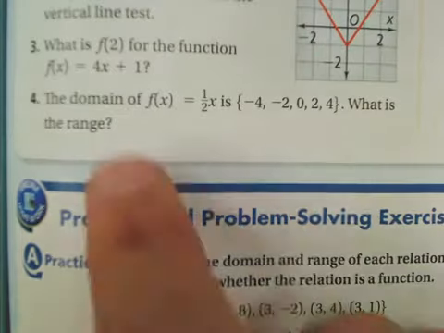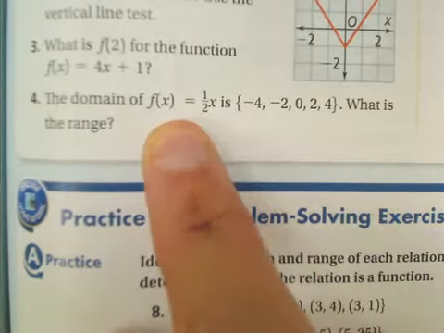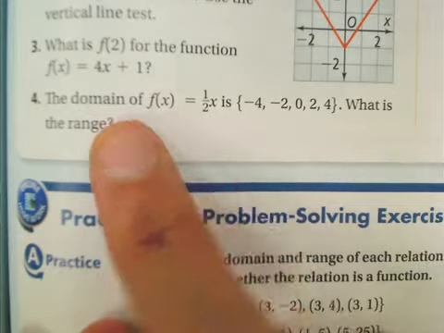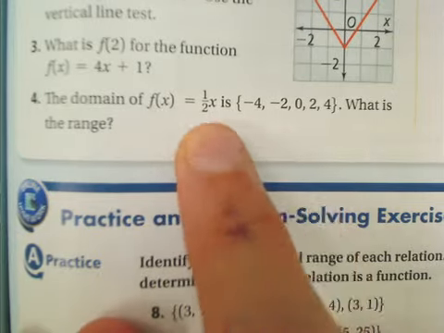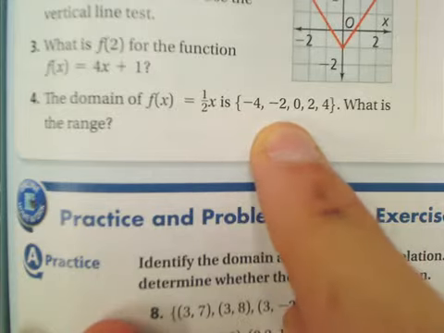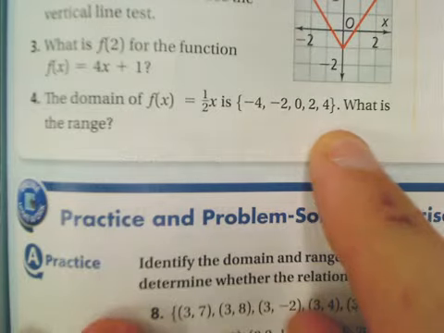Okay, the domain of f of x are those numbers. What is the range? Well, you put those numbers in the function, and you get your y values. You get your range by plugging in your domain into the function. This just takes half of it, so just take half of all these numbers. So that's going to be -2, -1, 0, 1, and 2. That's going to be your range there.